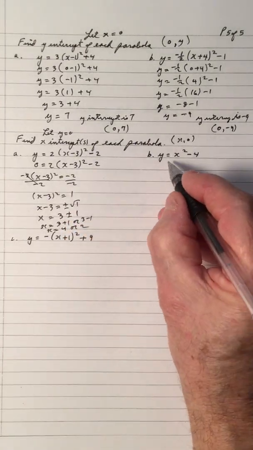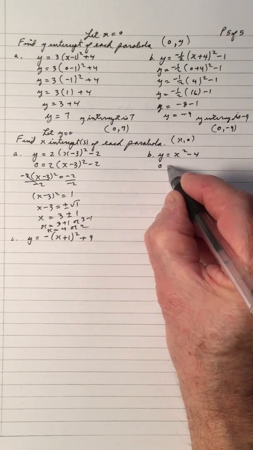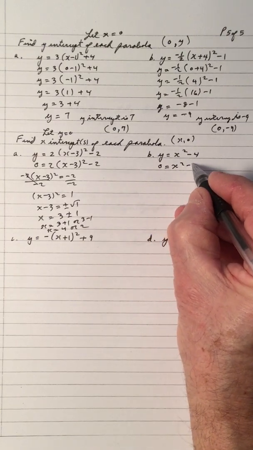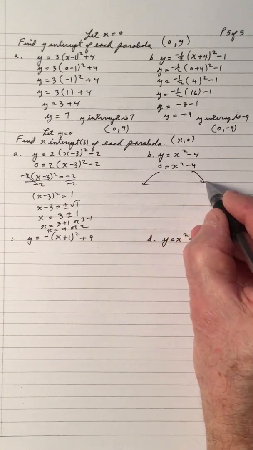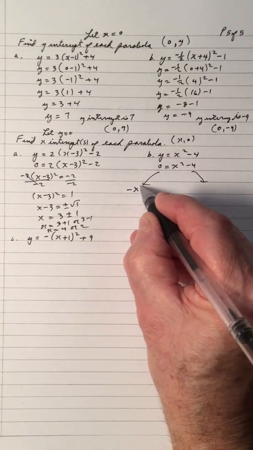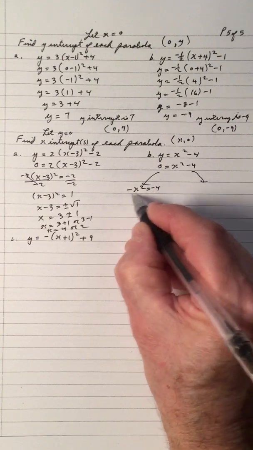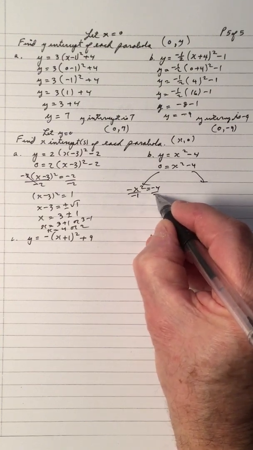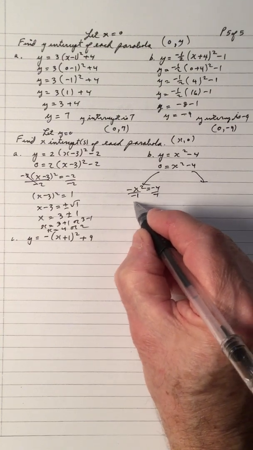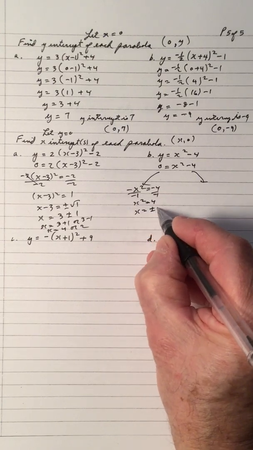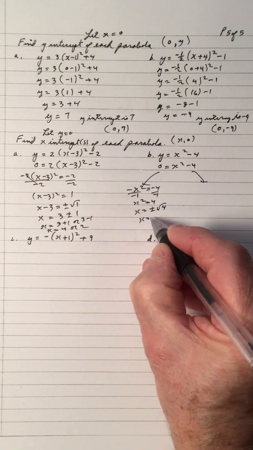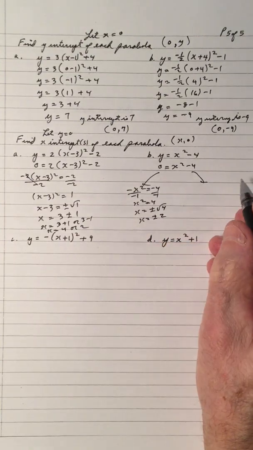And we do the same here. How do you get the x-intercepts? You let y equal 0 and solve the equation. And we can do this one two ways. You can do it by moving the x squared over, divide by negative 1, and we get x squared equals 4, and x equals plus or minus the root of 4. X is plus or minus 2.